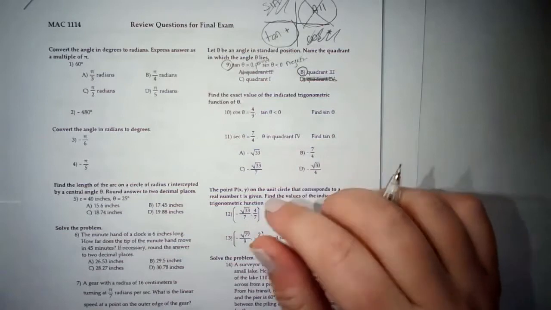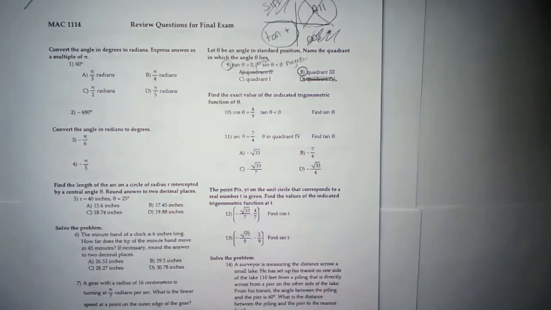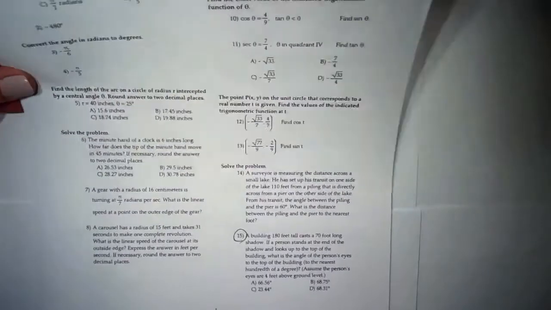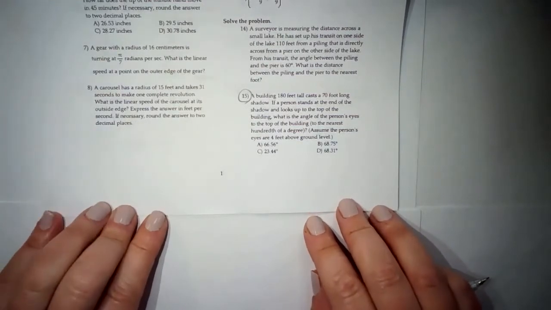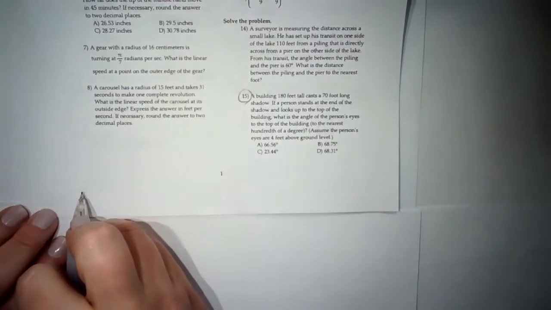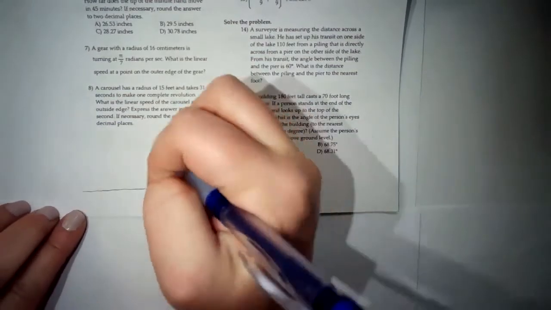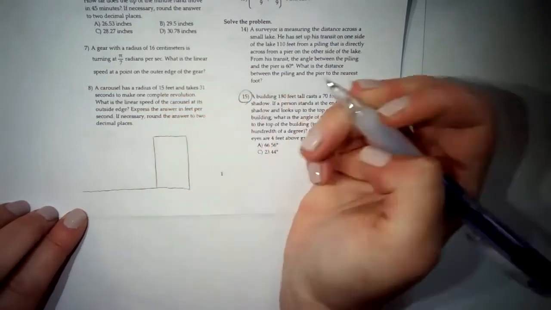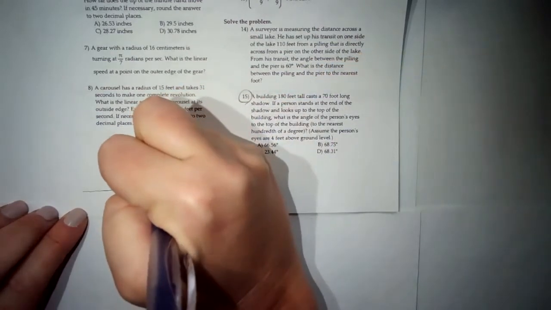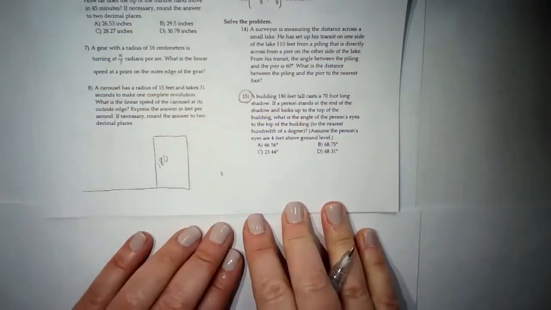Okay, now we're on to 15. Number 15 is a little strange, and it's a word problem, and you're going to have to draw the picture, and we got the shadow and the whole deal. So here we go. I'm going to draw a little picture down here at the bottom. It starts out pretty easy. Here's the ground, and we have a building. The building is 180 feet tall.